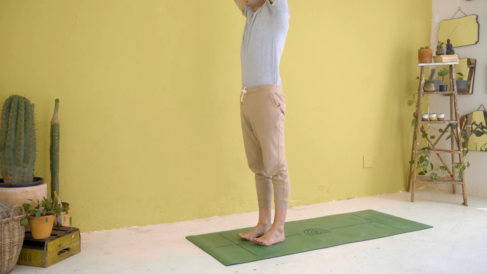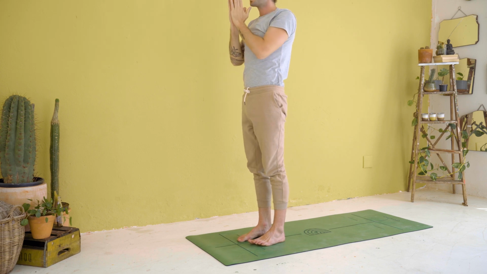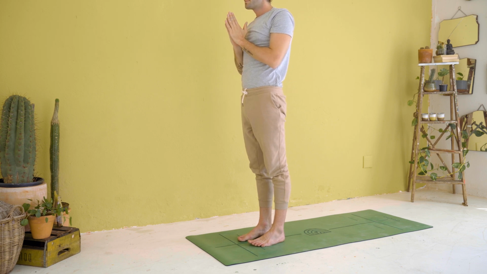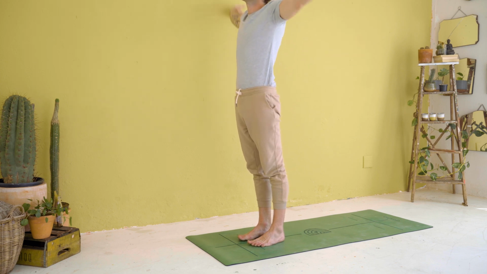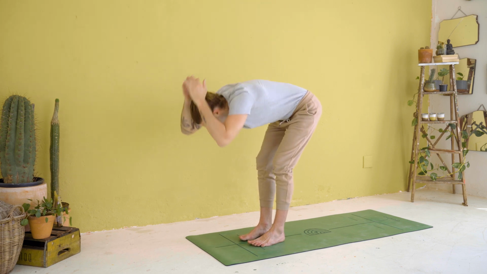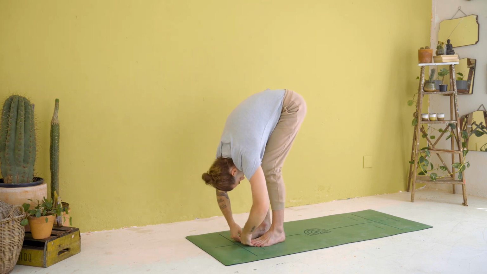Exhale, Samasthiti, bring your hands to prayer, close your eyes and take a moment just to acknowledge your self-practice, for being here on your mat. It's always nice just to ground yourself in gratitude. Inhale, arms rise, high mountain, reach up. Exhale, forward fold, bend your knees if you need to, and release.